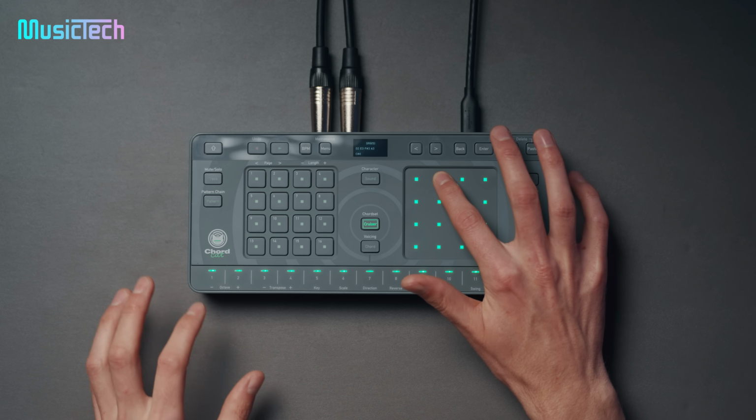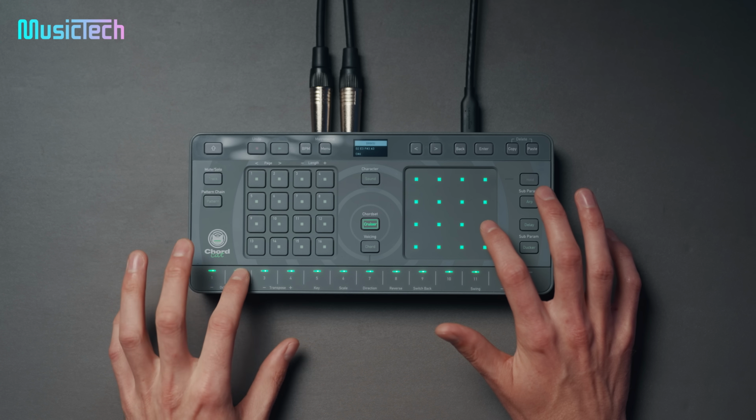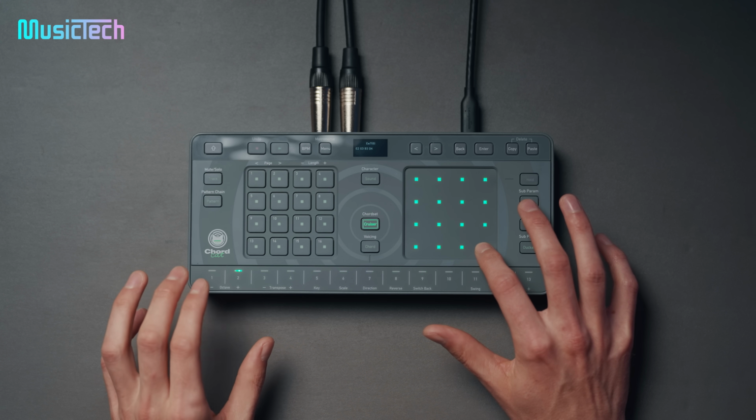I like that one, so I'm going to hold that down and press number 2, and now they're sort of locked in. So now if we hover over 2, we'll go with that one.